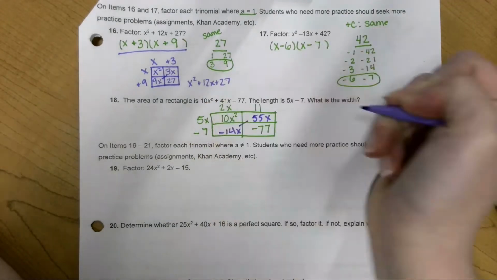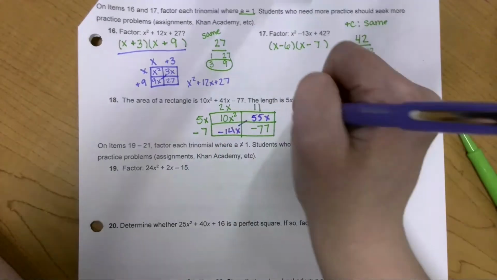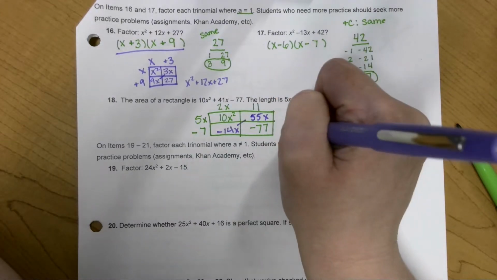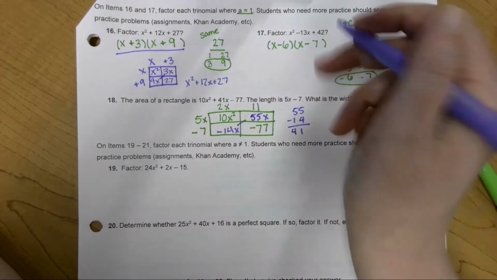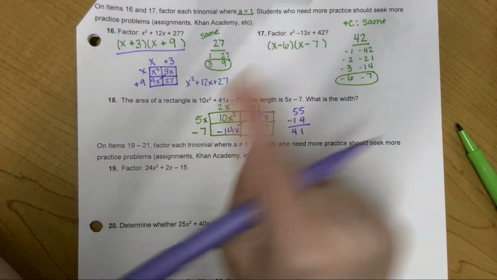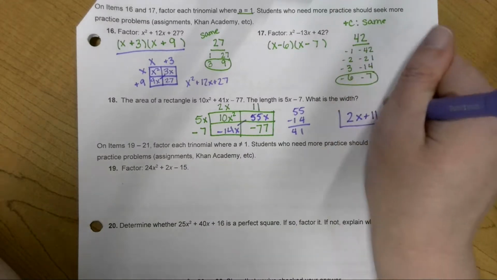If I add my like terms, 55 minus 14, let's see, would give me 41, which is my middle term. So if the length of my rectangle is 5x minus 7, then the width of my rectangle has to be 2x plus 11.